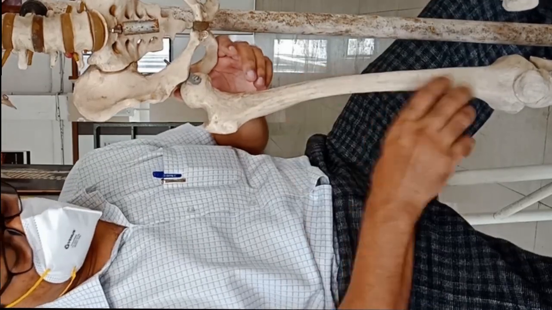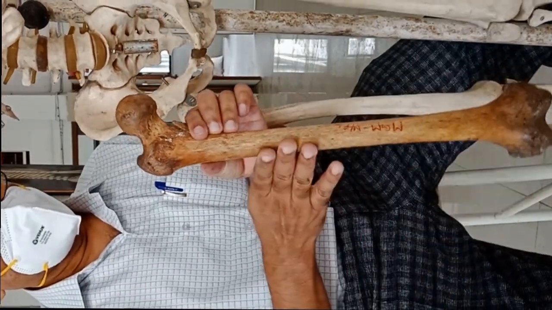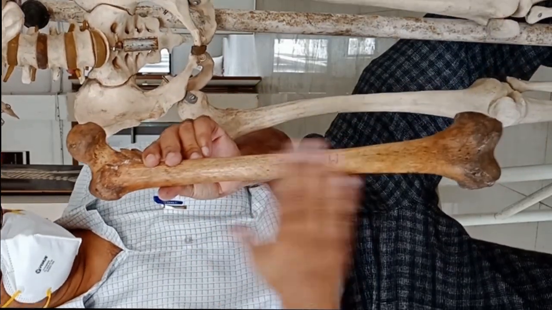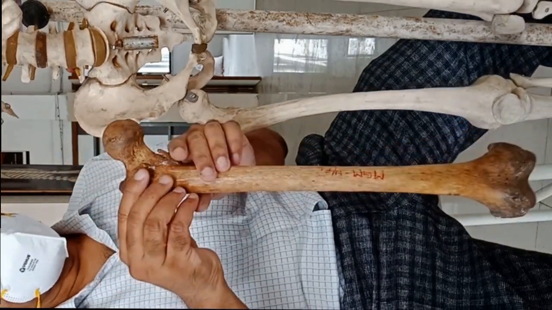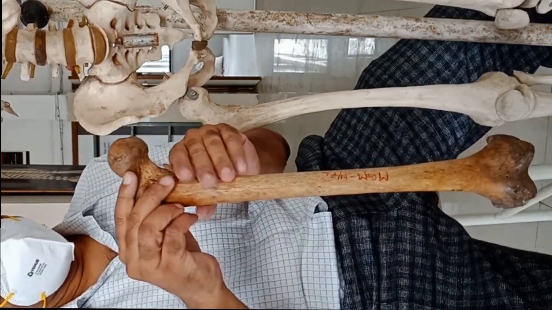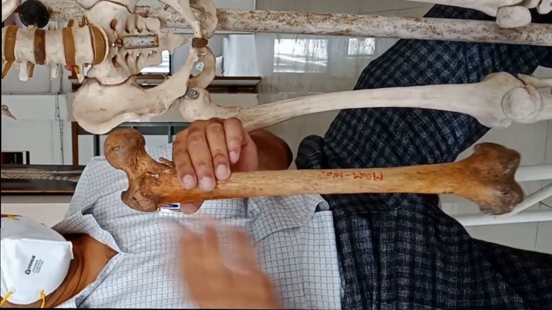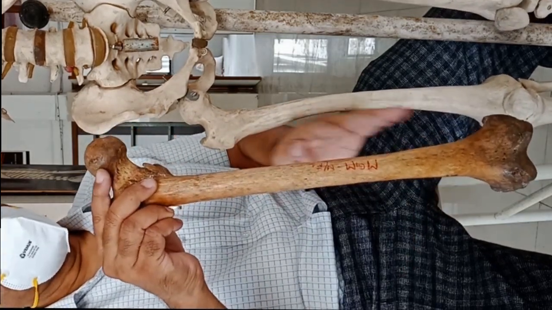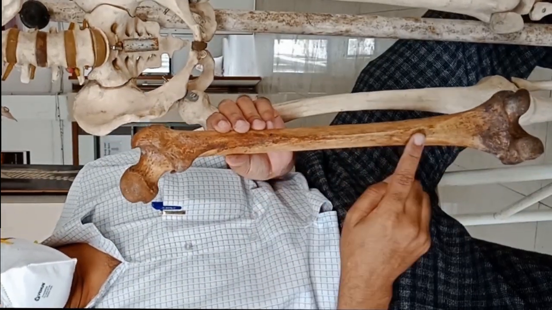Now coming to the shaft. In the shaft, we'll see it has an anterior surface, lateral surface, medial surface. So automatically a lateral border and a medial border. There is no anterior border. Anterior surface, here the lateral border, then the lateral surface, the medial border, then the medial surface, and posteriorly the posterior border.